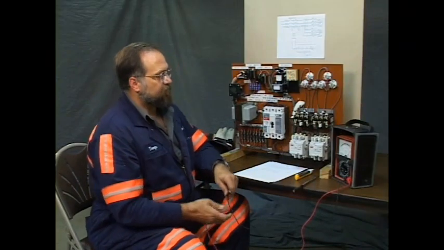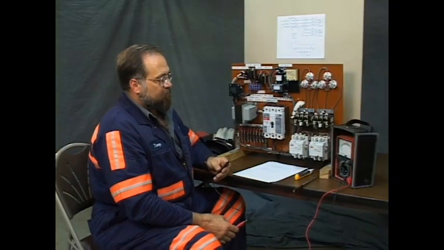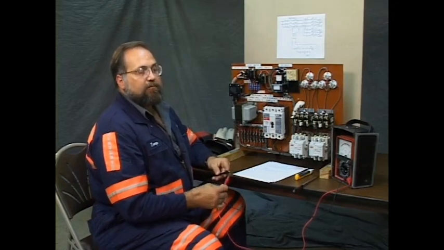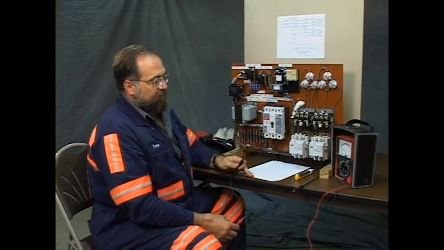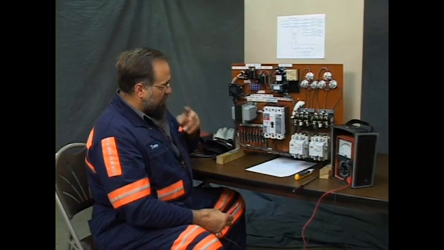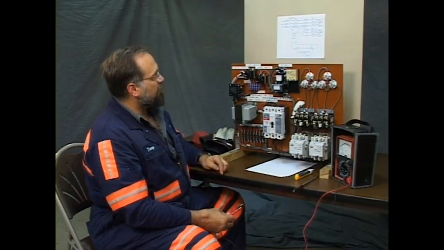This instrument stayed true for us most of the day. It's just staying on zero when the leads are shunted. You have to test that though. If you're going to take a reading, you need to have your instrument be as accurate as possible. Now we know that control power is available, but we don't have anything operating.